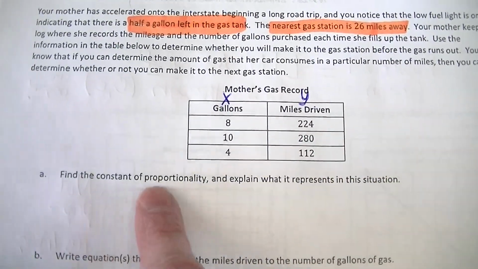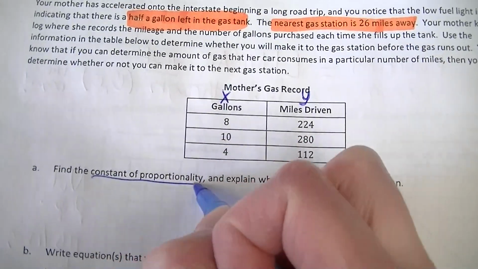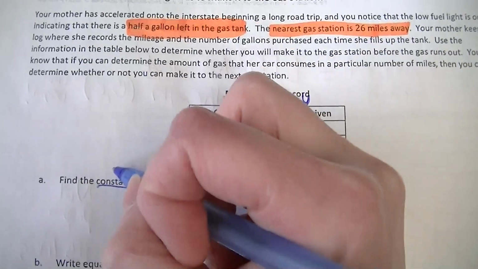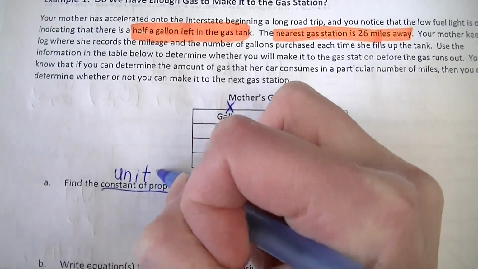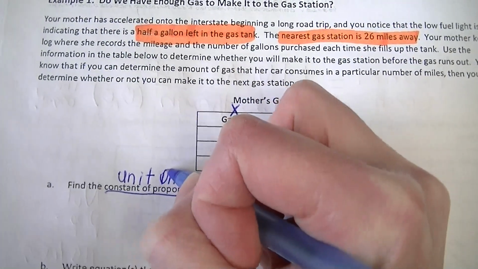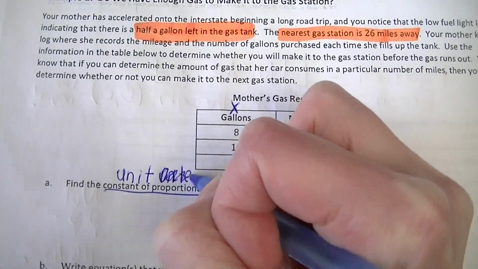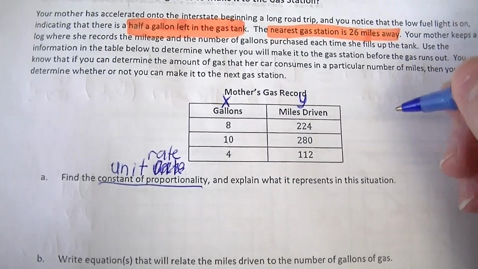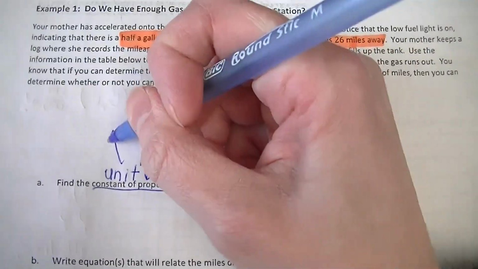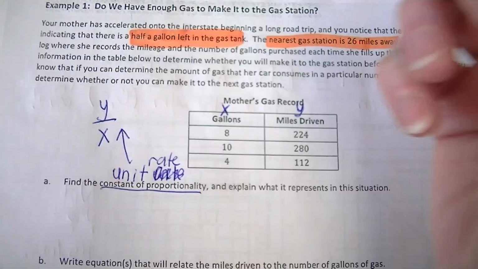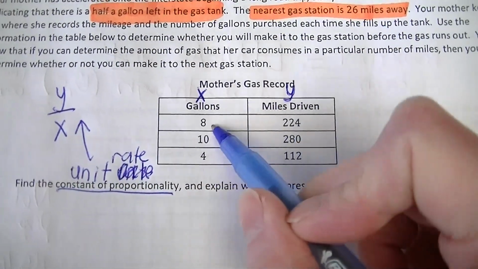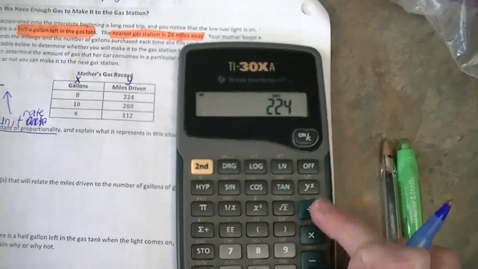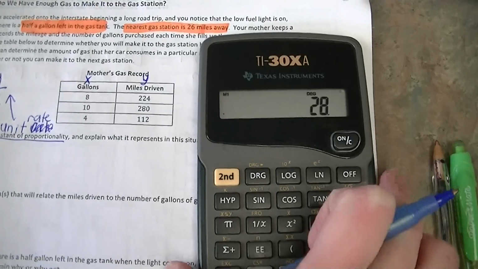So the directions say find the constant of proportionality and explain what it represents in this situation. So as you should hopefully know, constant of proportionality is basically just the unit rate. Okay, so we're going to find the unit rate. And to find the unit rate, you should know that you go y divided by x. Okay, so I'm going to take this y value and divide it by 8, y divided by x, so 224 divided by 8, that's 28.